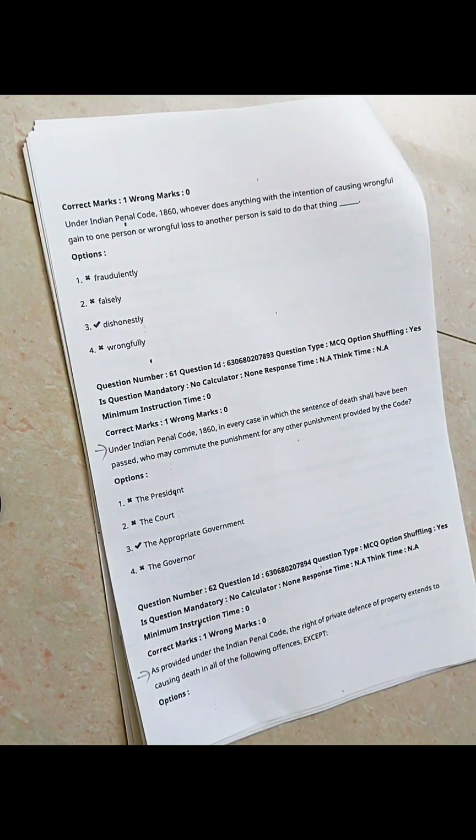Under the Indian Penal Code 1860, whoever does anything with the intention of causing wrongful gain to one person or wrongful loss to another person is said to do that thing dishonestly. Under Indian Penal Code 1860, in every case in which the sentence of death shall be passed, who may commute the punishment for any other punishment provided by the code? The appropriate government.